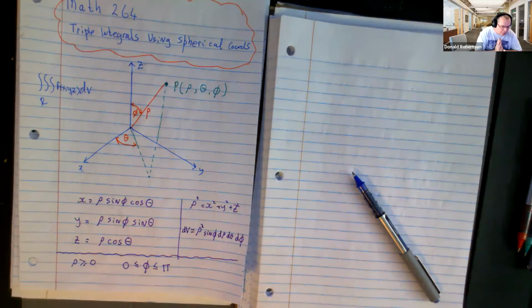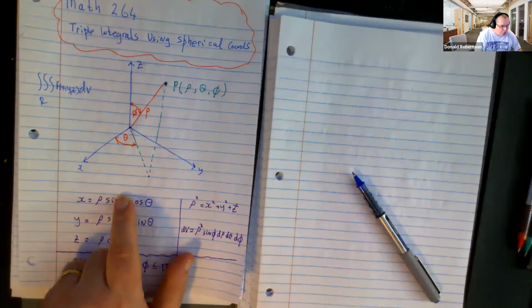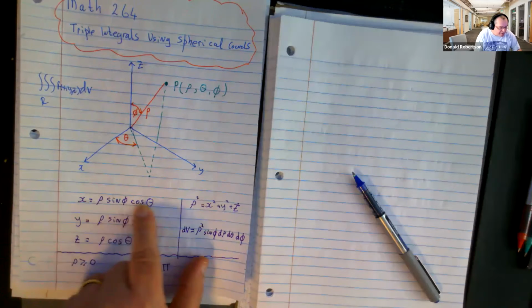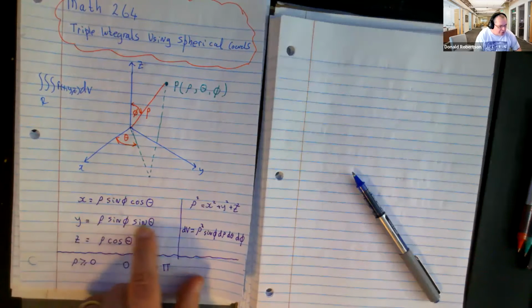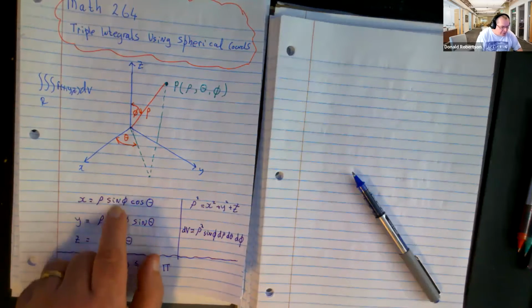Now, when we did polar, wasn't the X and the Y coordinate very simple? X was r cos theta, Y was r sin theta. Do you notice that when you introduce spherical coordinates, the X is now replaced by this expression and the Y is replaced by that? The main difference is that there's an extra sine phi.